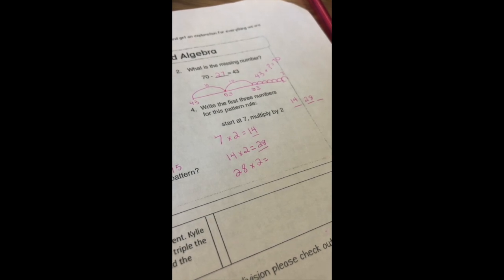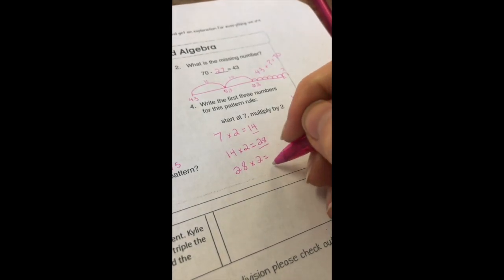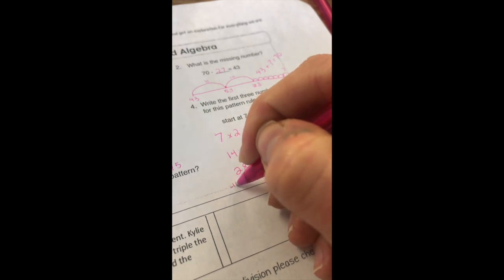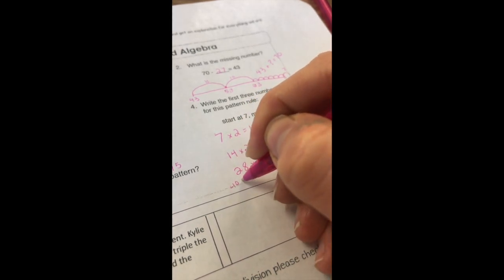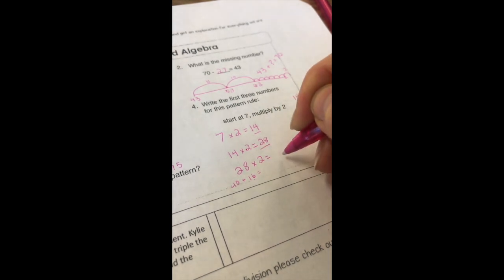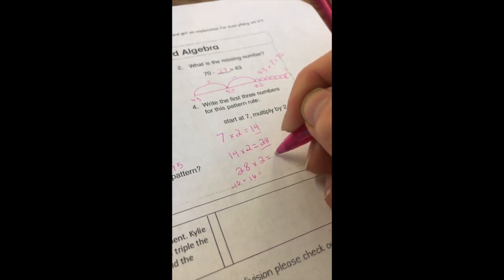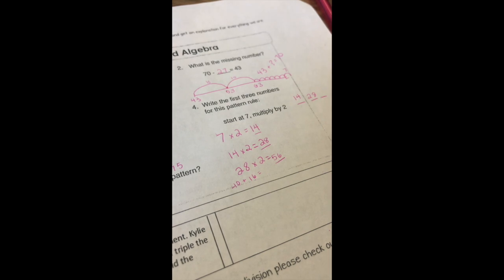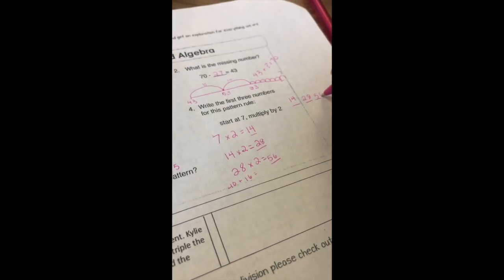is not for everybody. So I know 20 times 2 is 40. I know 8 times 2 is 16. So I know that together they are going to be 56. So now I've figured out all 3 numbers in my pattern.